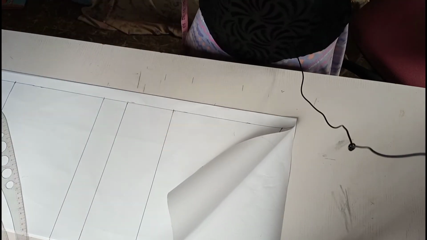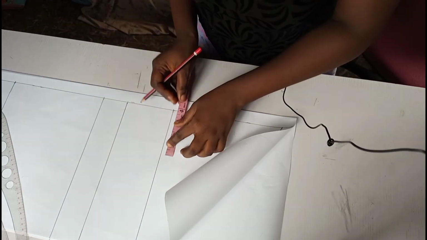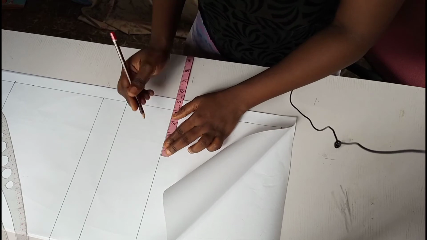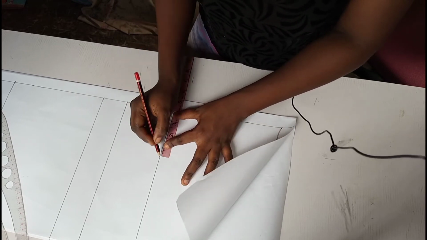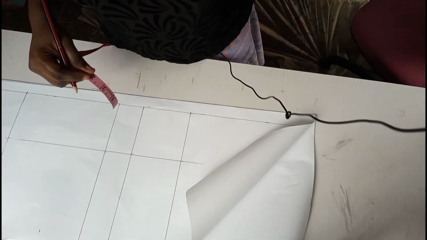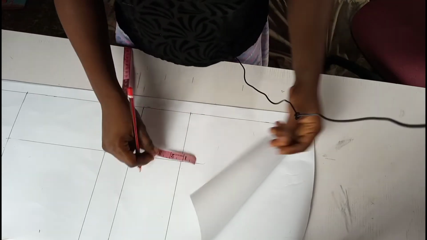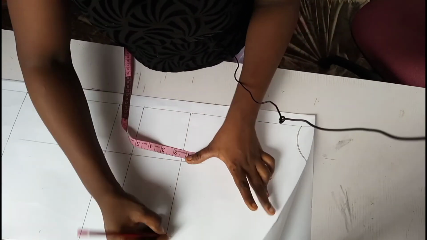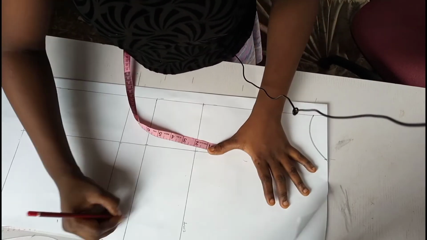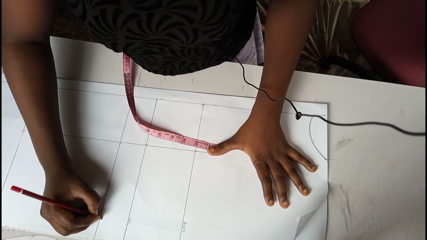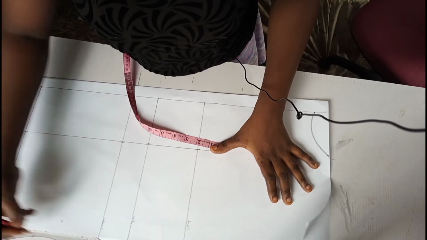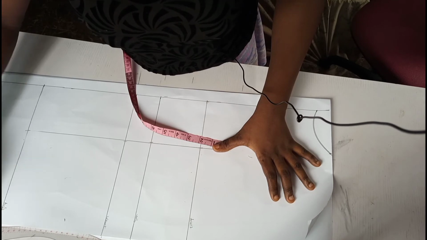So the next thing I'll be getting is my dart. My dart is nipple to nipple divided by 2. My nipple to nipple is 8, divided by 2 is 4 inches. So for my back block, it starts 1 inch above the bust. This is my bust. This is my under bust. This is my waist, this is my hip, and this is the blouse length.